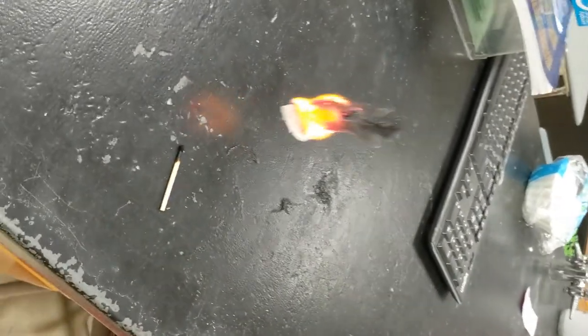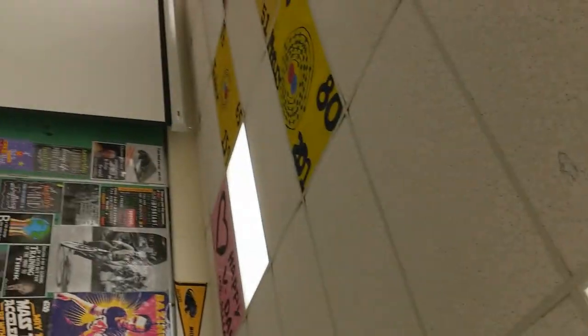Convection. Wait for it. Whoa! That's pretty sweet.